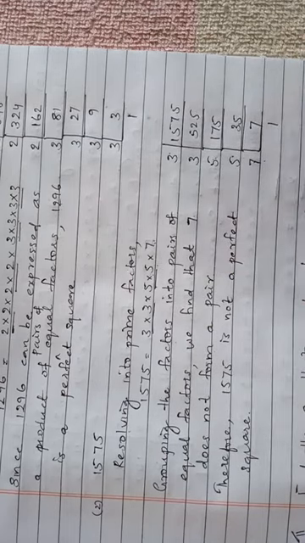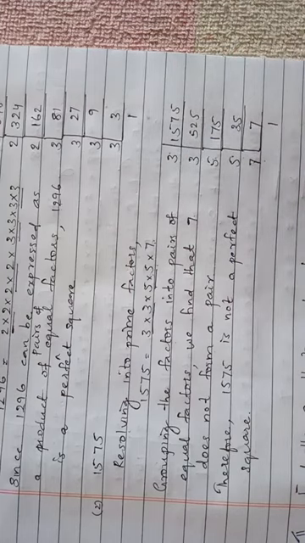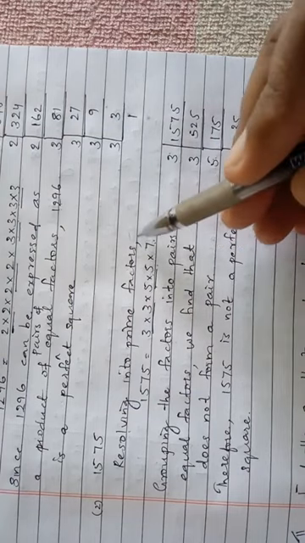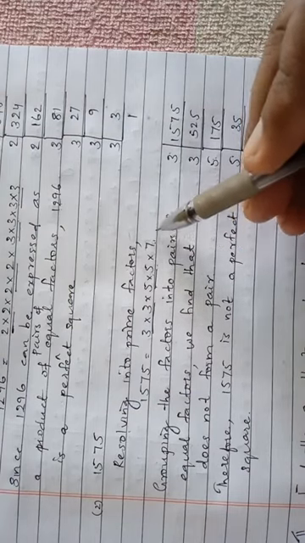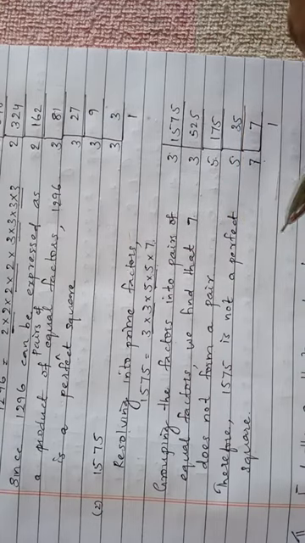If all the numbers form pairs of equal factors, then we can say that the given number is a perfect square. If any number is left unpaired, for example in this question 7 is left unpaired, 7 does not have a pair, so the given number will not be a perfect square.